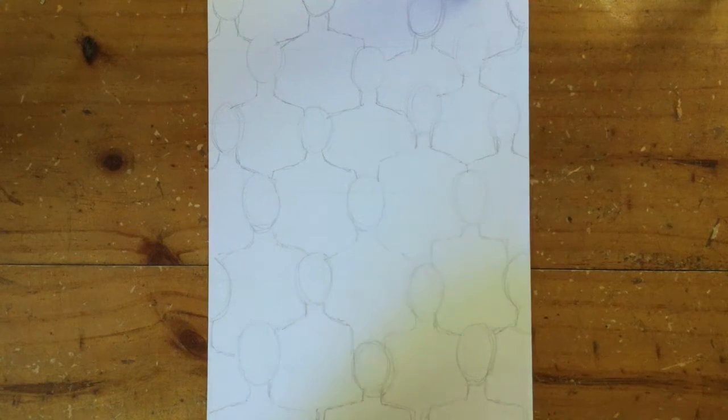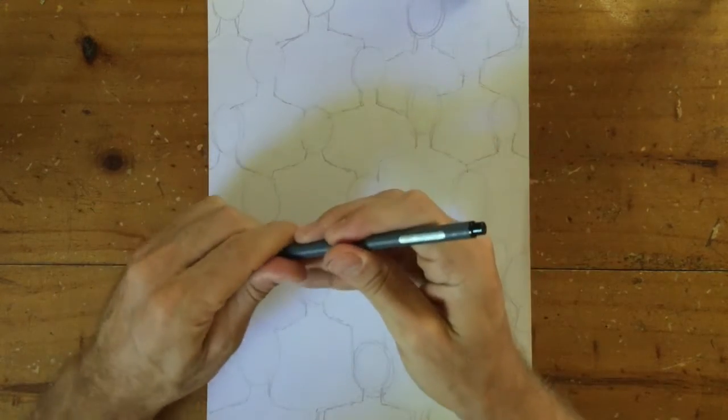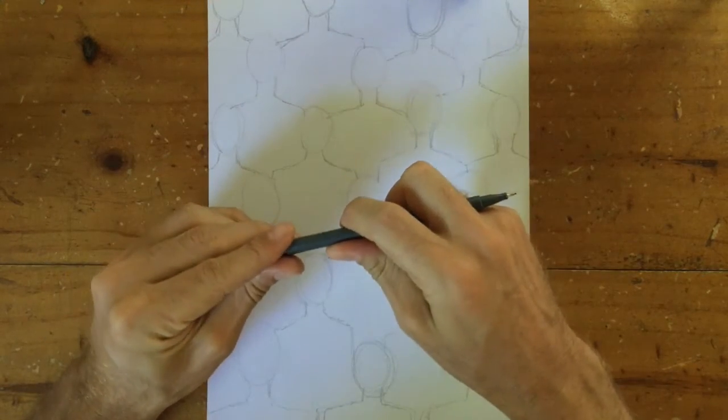If you want to, you can use a pencil first and go over with marker, or if you want to, you can work straight away with marker. Of course, the option is always available.